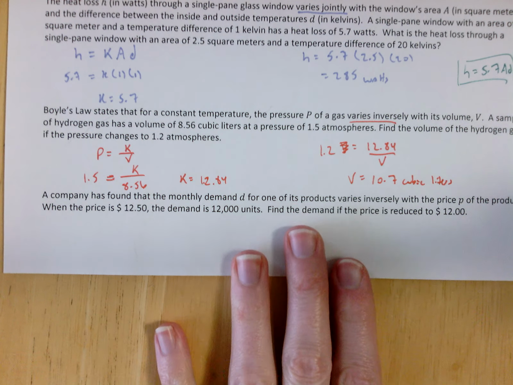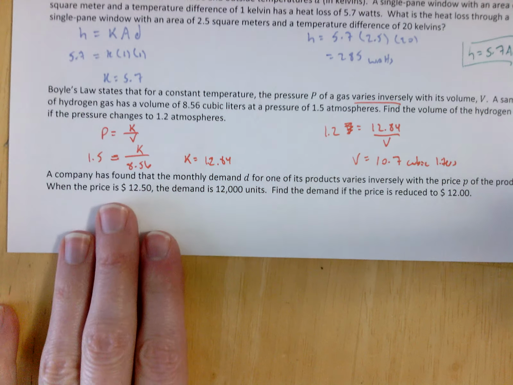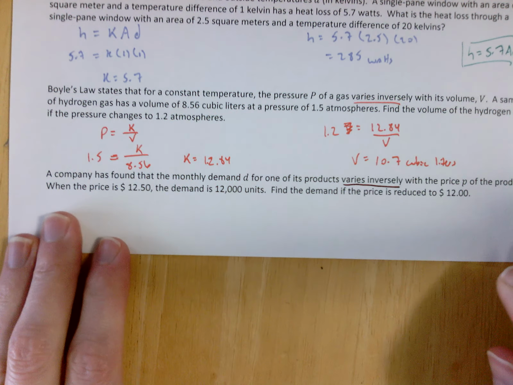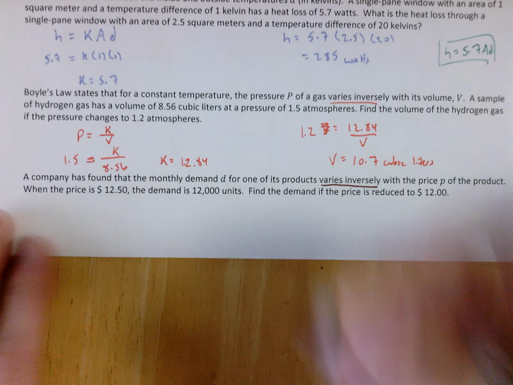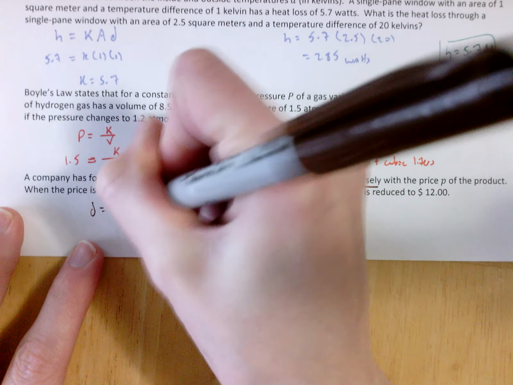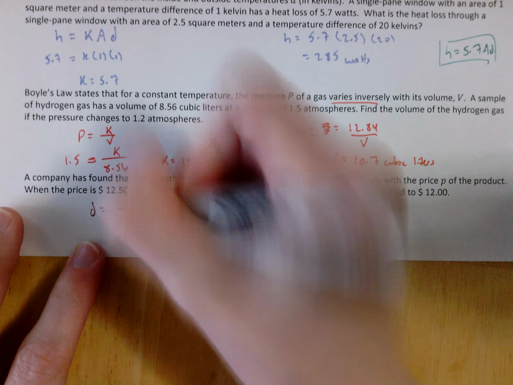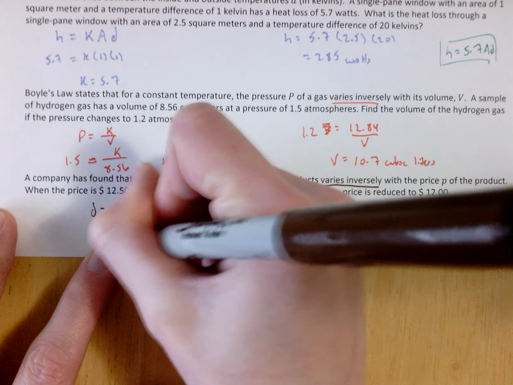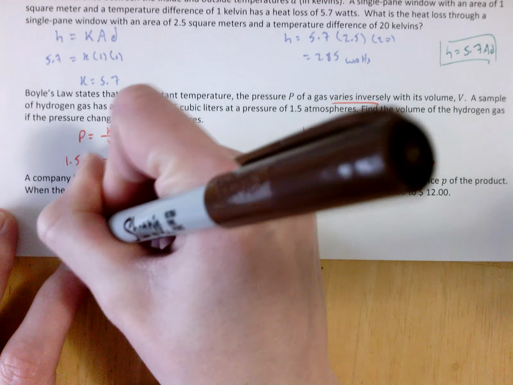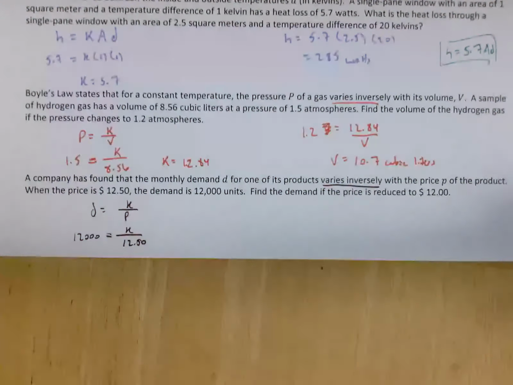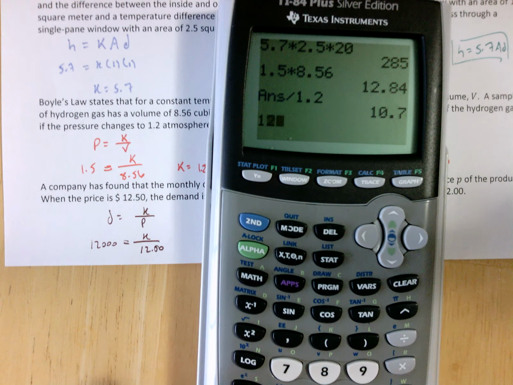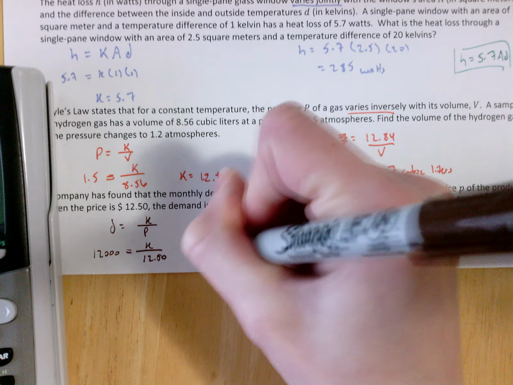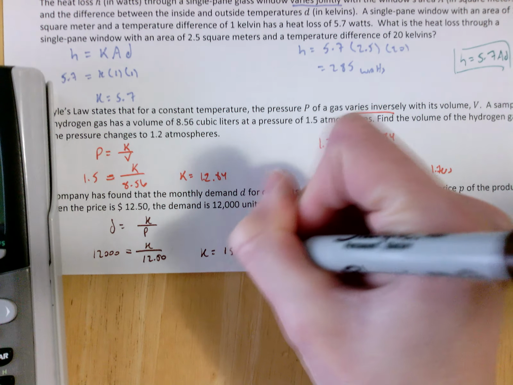All right, last one. A company found the monthly demand for its product varies inversely with the price of the product. So they found that the demand varies inversely with its price. When the price was $12.50, so just plugging this in, right, the monthly demand was 12,000. So I can use that pretty easily to solve for K. Lovely number that. So 1, 5, then it looks like 4 zeros.